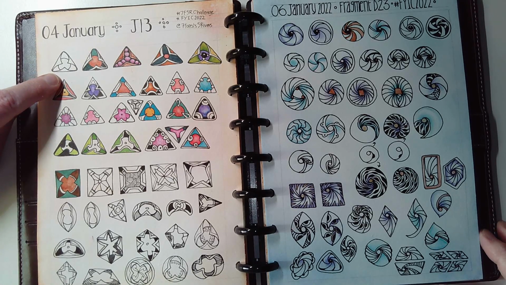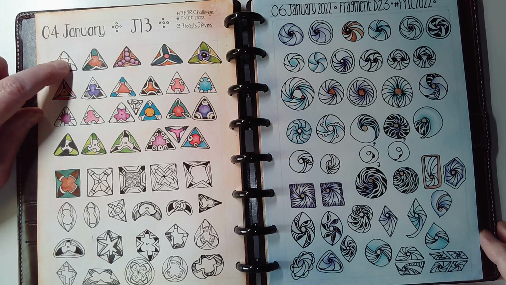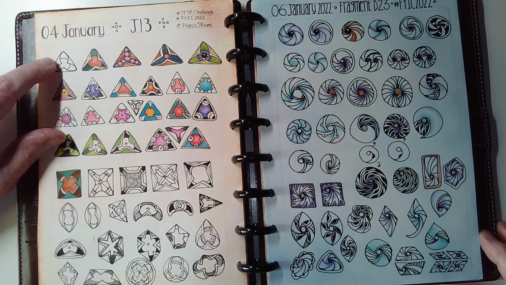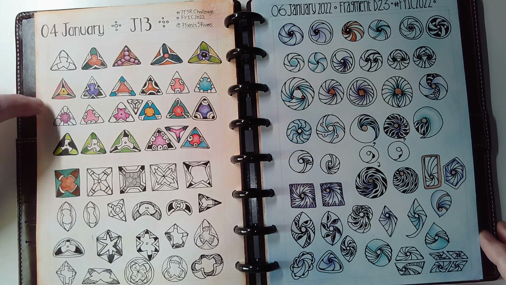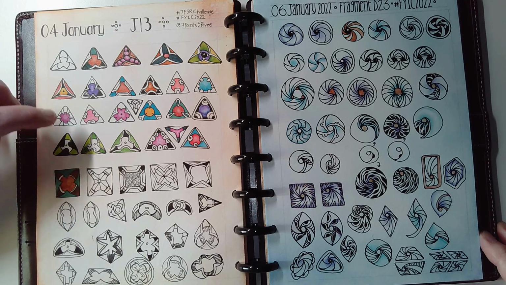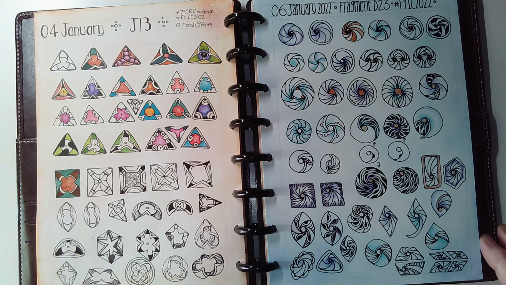January the 13th was J13. This lovely triangular fragment. So it's quite simple. You've got these furl shapes, these inverted curvy V's holding an orb or a bead in place, and I just looked at how you could vary that, but not just in triangles, which are the most elegant form of it, I have to say, but in other forms as well. So that was fun.